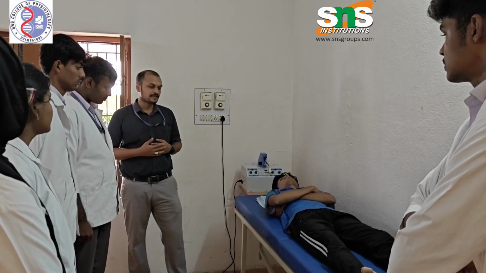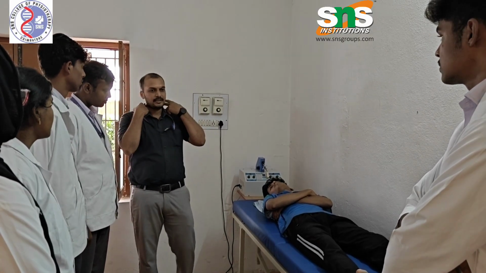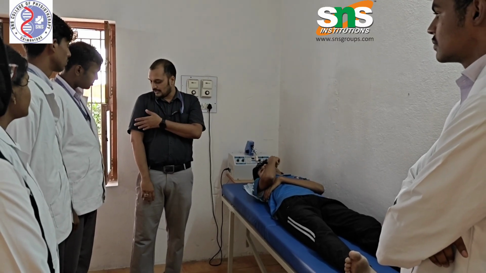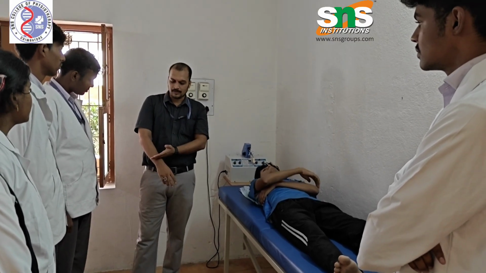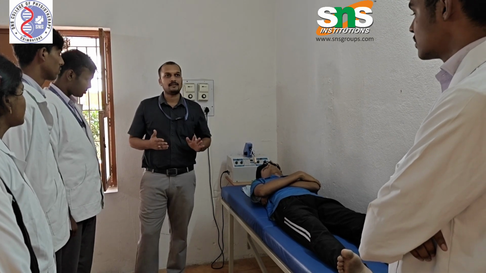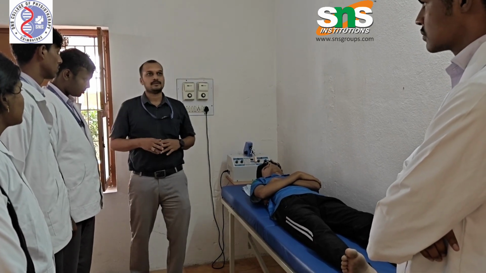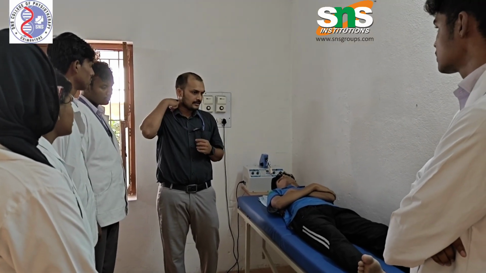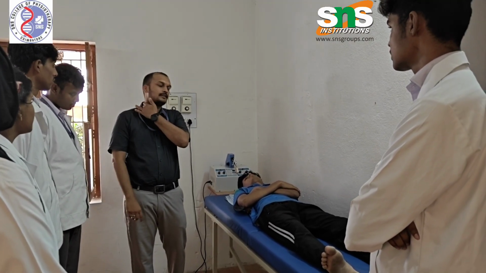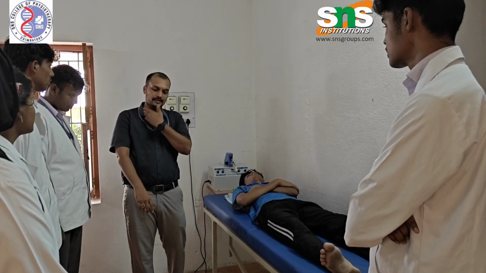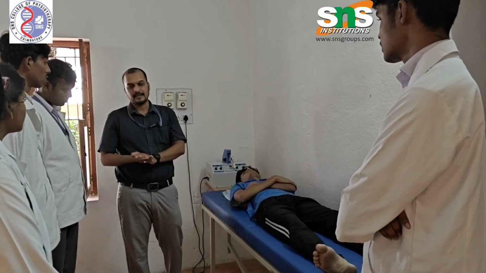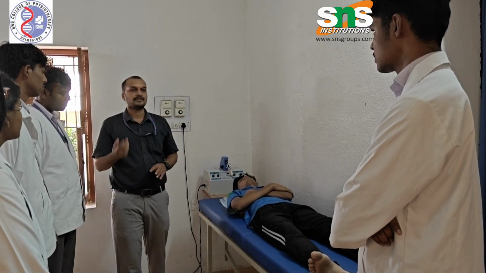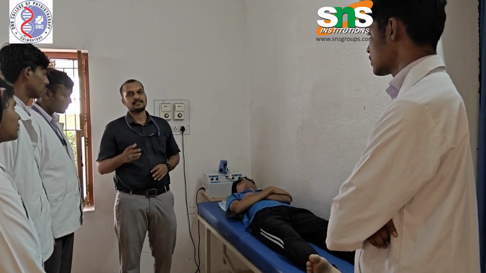In that condition, the patient will have pain in the cervical area, and that pain is referred to the arm level, or the forearm level, or the wrist or finger level, with or without sensory involvement. With or without sensory involvement means the patient will say: I am having pain in the neck region and the pain is coming to my arm, or my forearm, or my fingers, and also I am feeling numbness in my fingers. If the patient says numbness in the fingers, surely there is sensory involvement also.